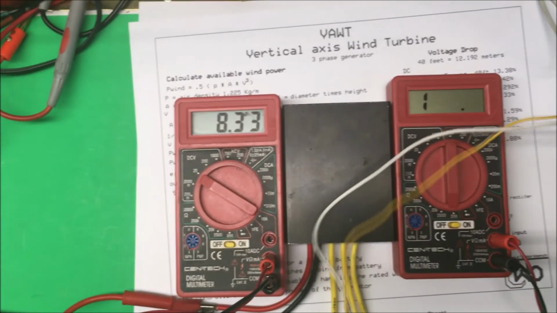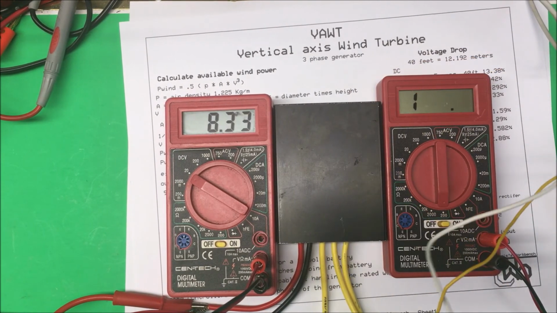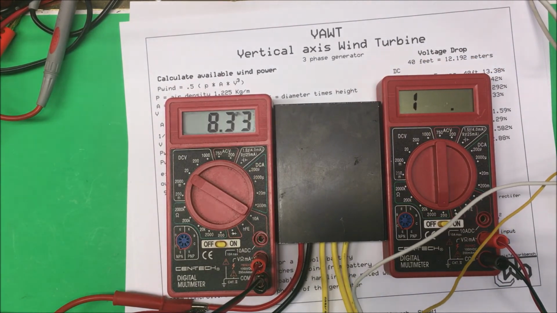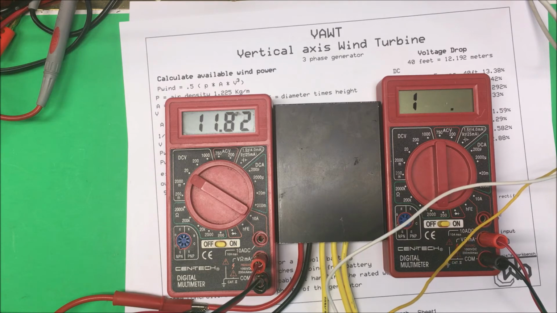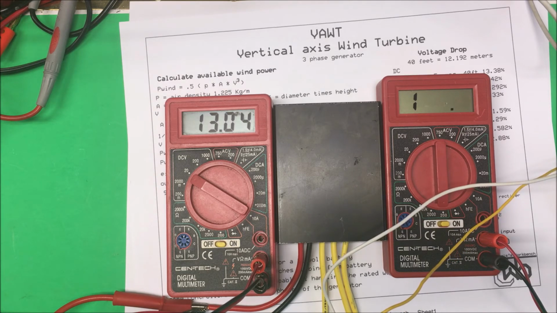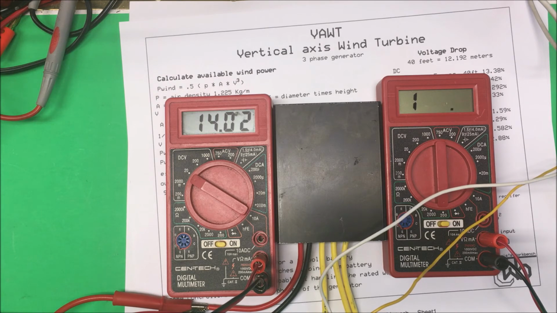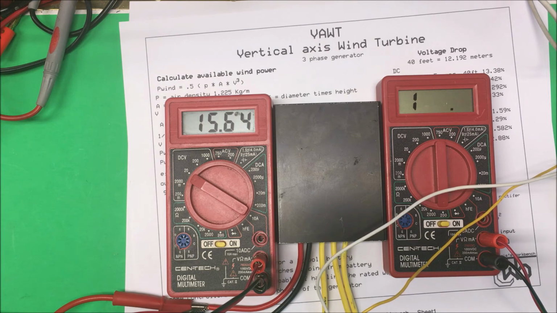Okay, I've just got it tied right to the meter there, and we get up to 10, 11 volts, 13. I said 14, but it probably wants to charge at 14, so we'll see when it actually shuts off. 15, 16, there it goes.